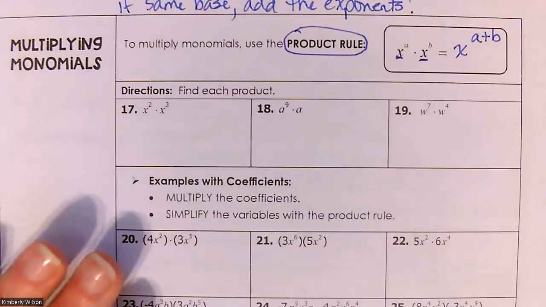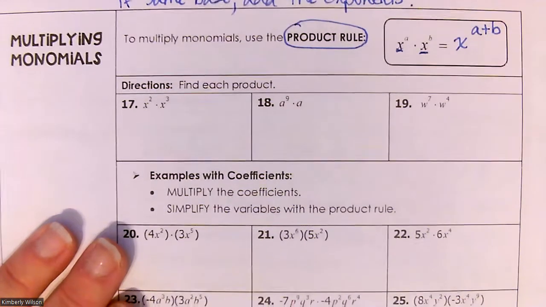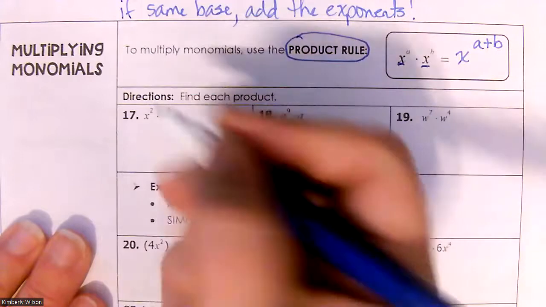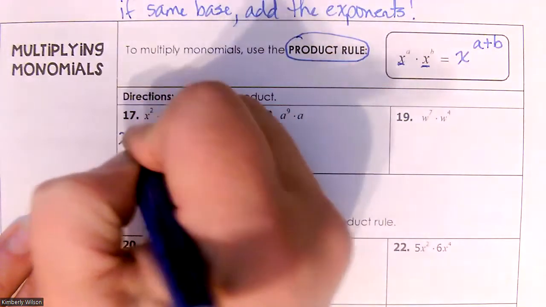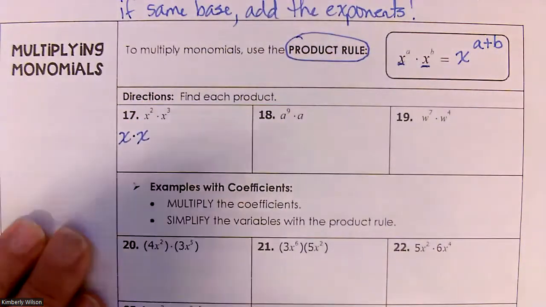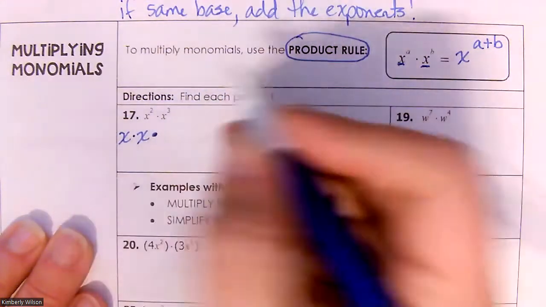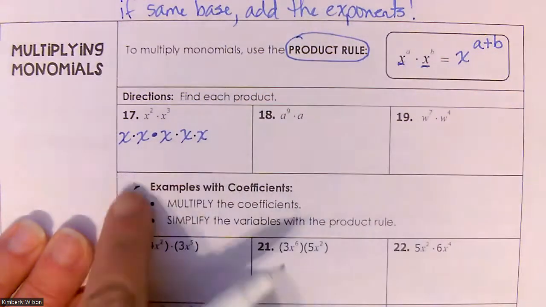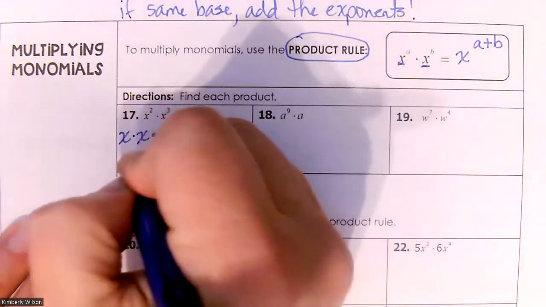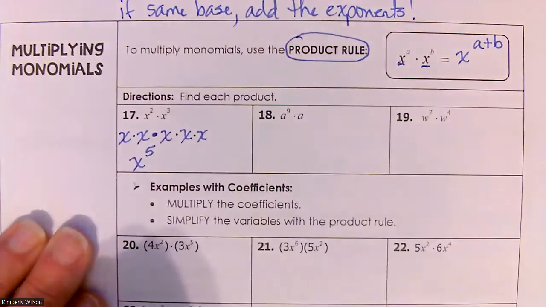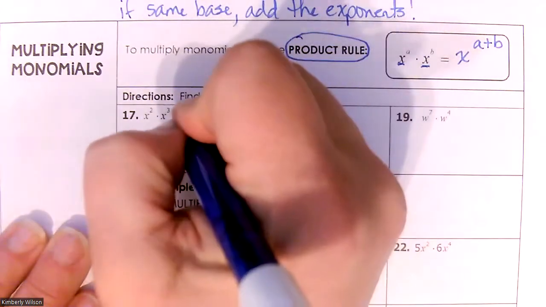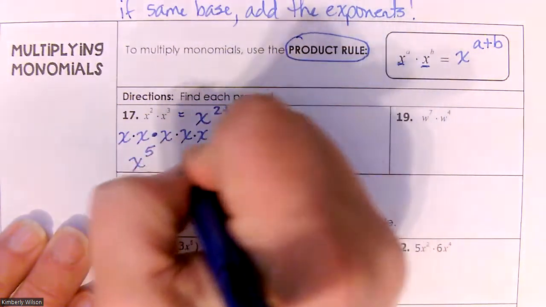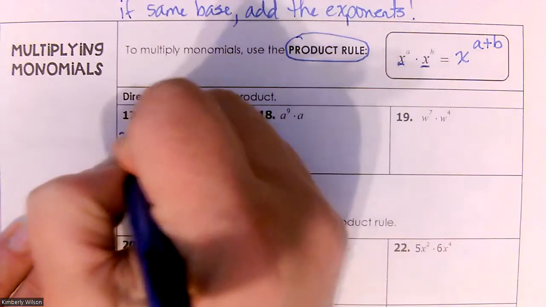All right, so let's see, what does that mean and why would it work? So let's look at why it might work to begin with. All right, so if I have x squared times x to the third, that x squared means it's x times x. And then it's times x to the third, which is x times x times x. Well, when I put all that together, I end up with x to the fifth. Well, the rule is saying I can just work this by saying x to the 2 plus 3, which gives me the x to the fifth.